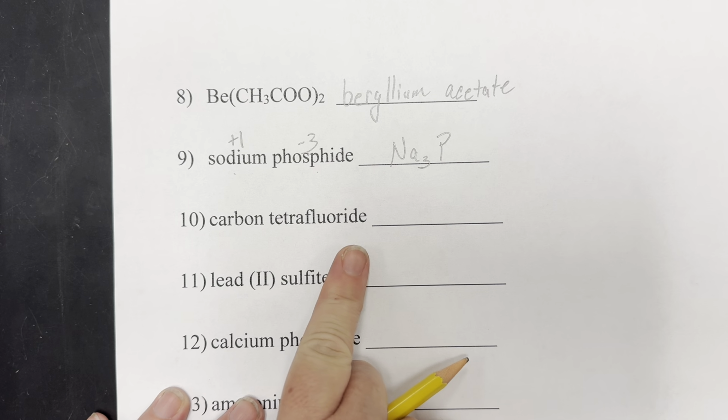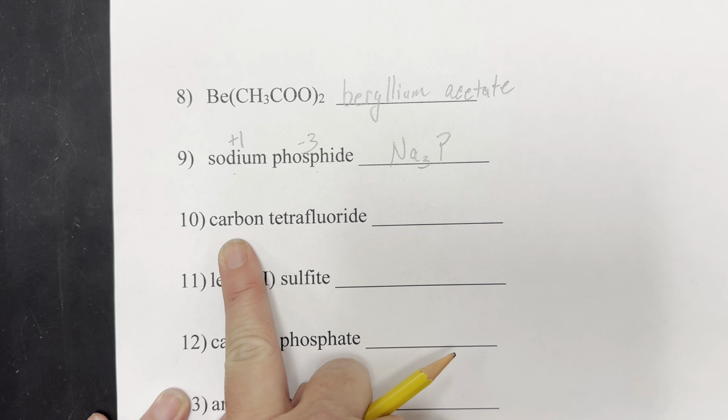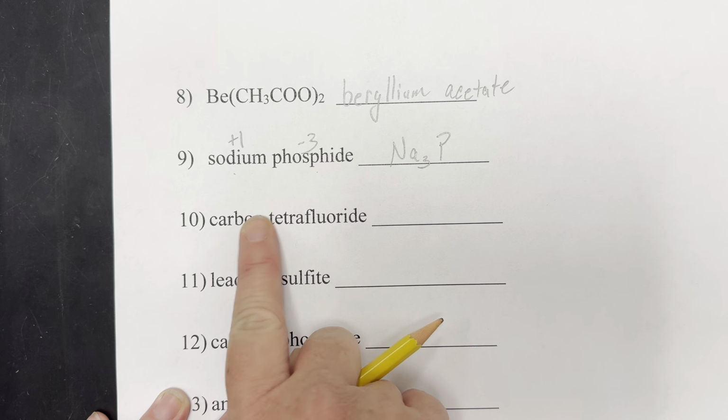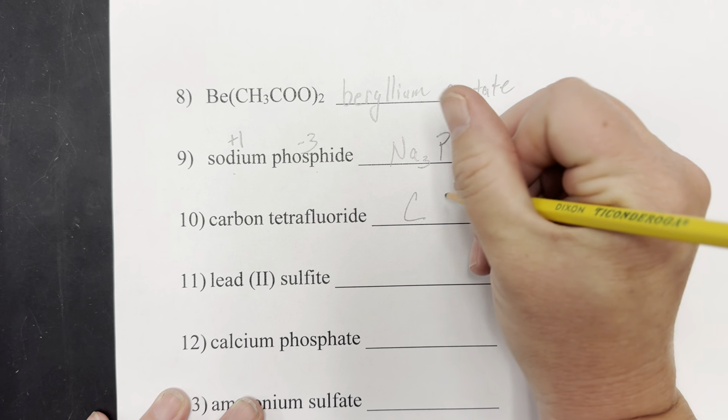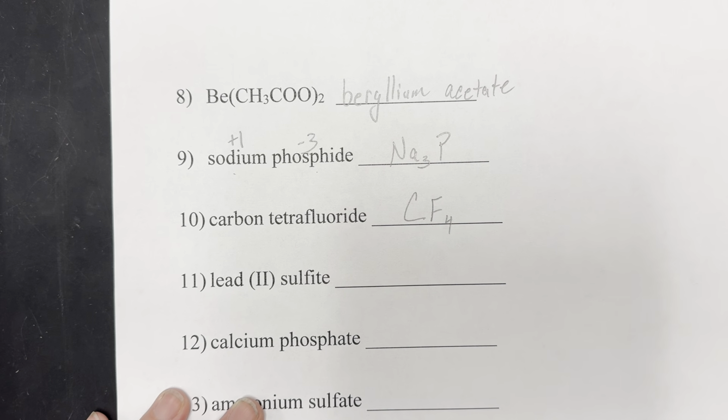Number 10, carbon tetrafluoride. Carbon's a nonmetal. This is a covalent compound. No prefix on that first one means it's just 1. So C, tetra means 4, F4.